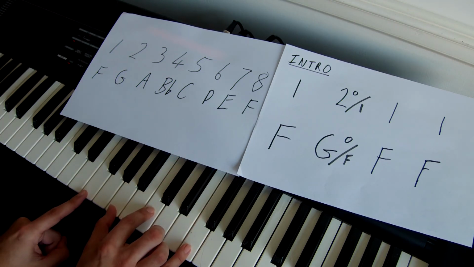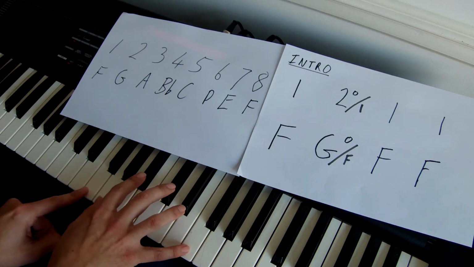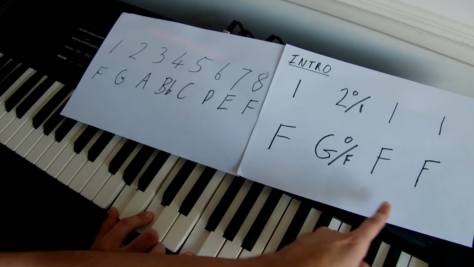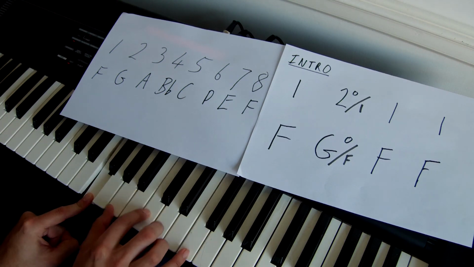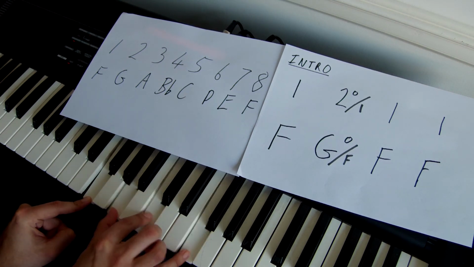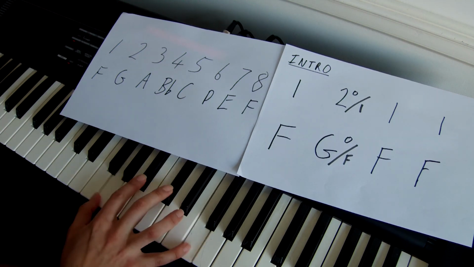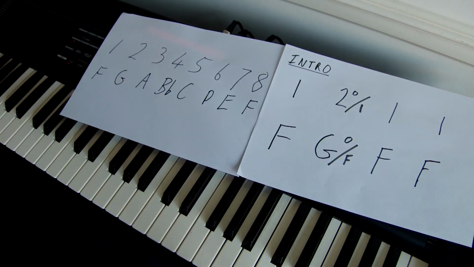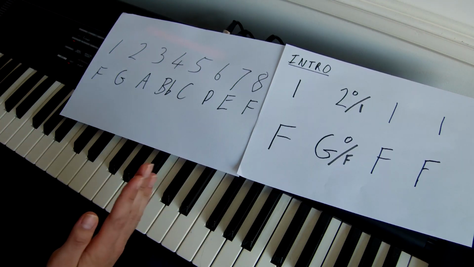So, ready? 1, 2, 3, 4, and then back to the beginning. 1, 2, 3, 4. Do it with me again. 1, 2, to G diminished. 1, 2, then back to F. 1, 2, 3, 4. That's your introduction, okay? Just get used to doing that, and put the F in at the same time with the left hand, and that's your introduction, okay? Obviously, we haven't done the intricacies of the rhythm and all that. Yeah, we'll do that in a later part. Get the chords for now.